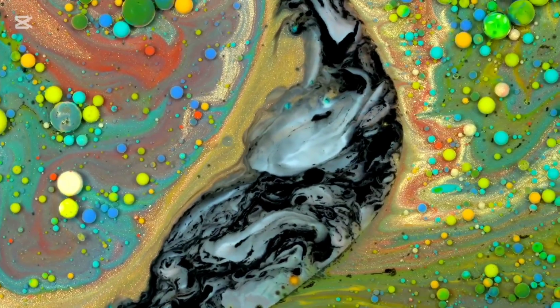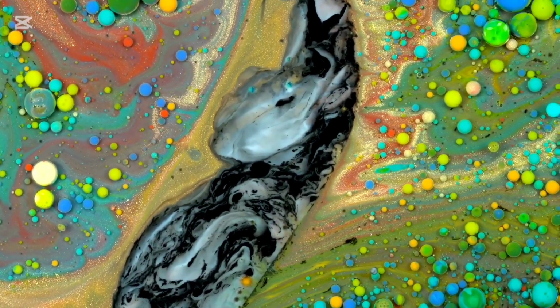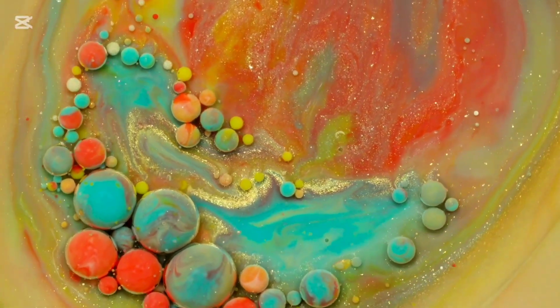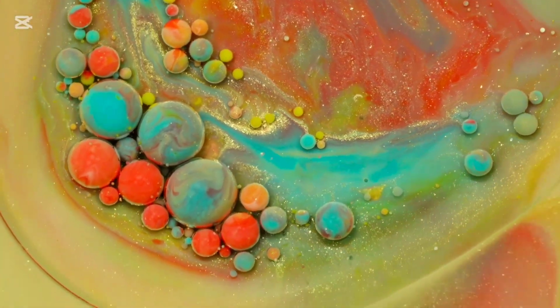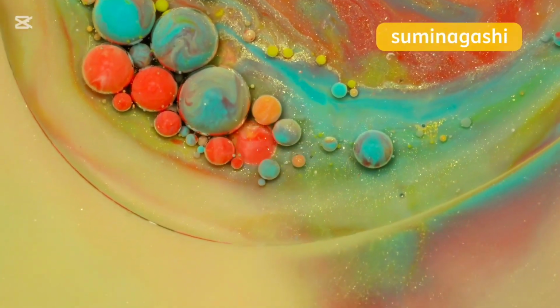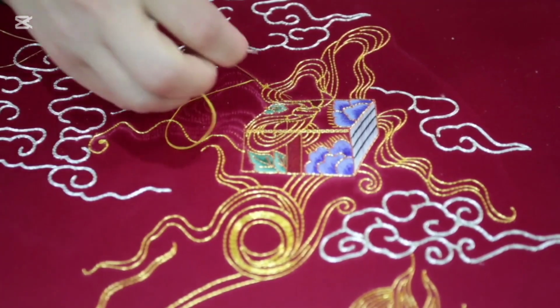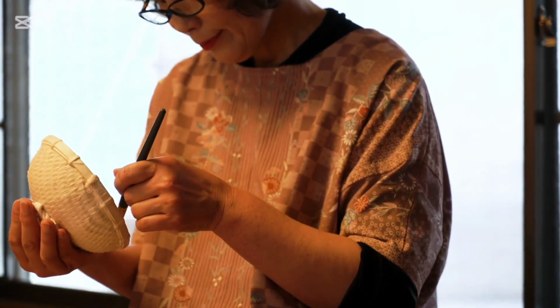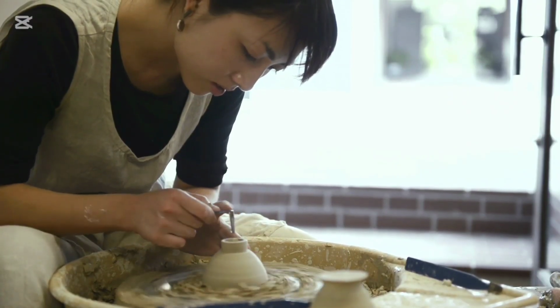There are lots of different ways to do paper marbling. In Japan, they use ink, not paint, and it is called suminagashi. There are lots of different traditional arts. Let's find out more.